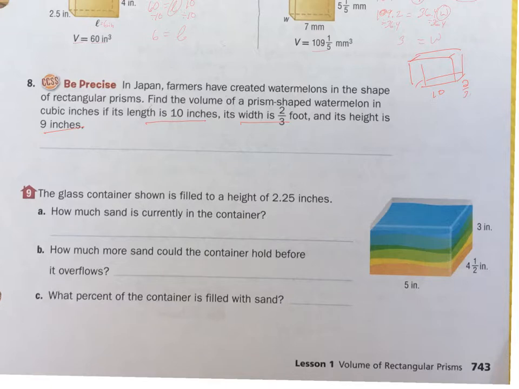Oh, wait a minute. 2/3 of a foot. We have inches. Let's get 2/3 of a foot into inches. And the way we do that is we have to do 2/3 times 1 foot, which is 12 inches.